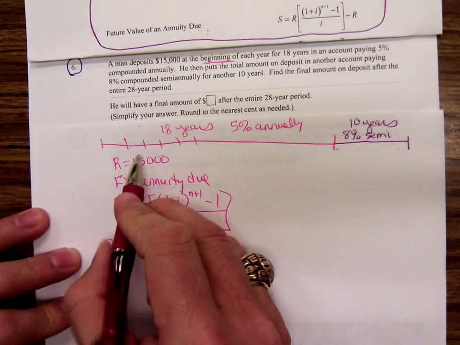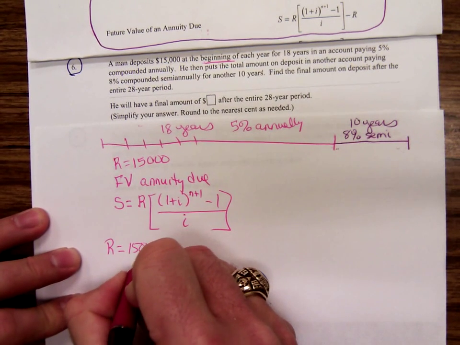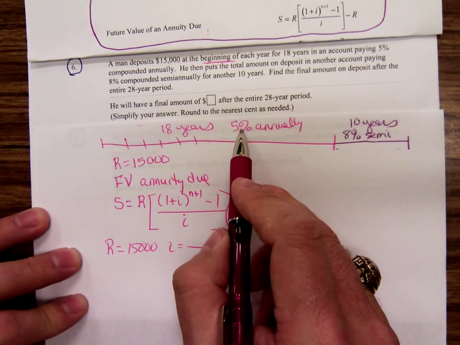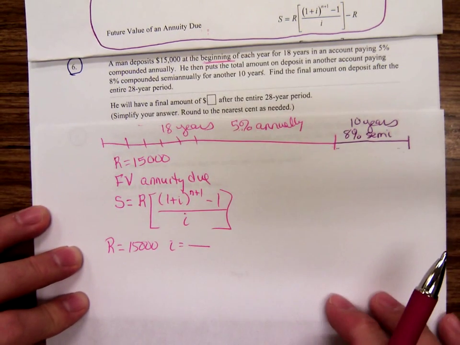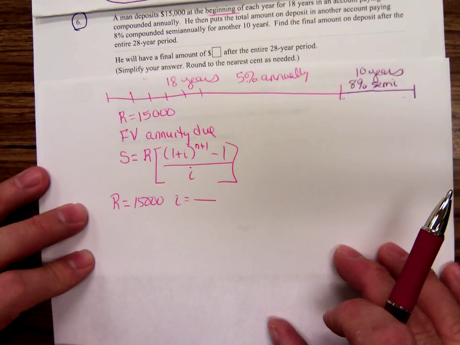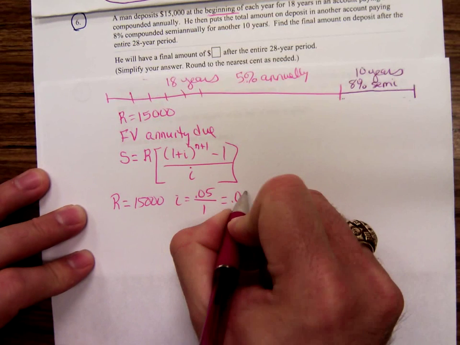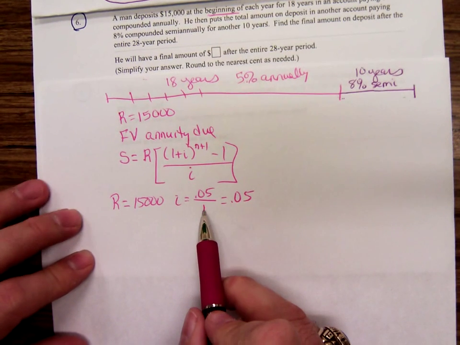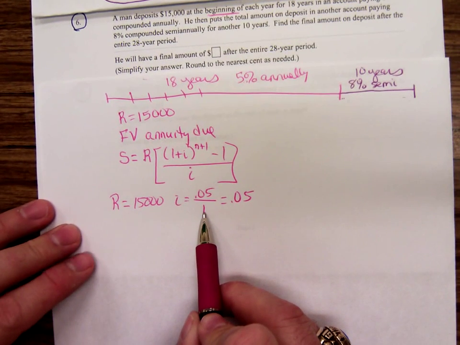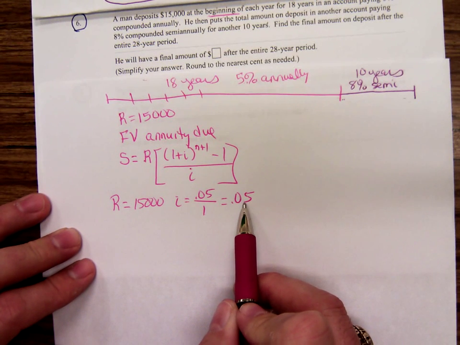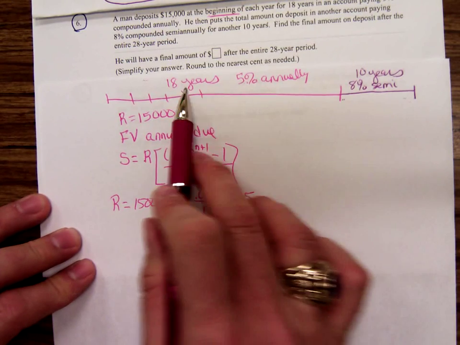I is the interest rate per period. 5% compounded annually: there's 1 annual period per year, so the interest rate per period is 5%. If it had said semi-annually on this pink part, you would have put over 2.